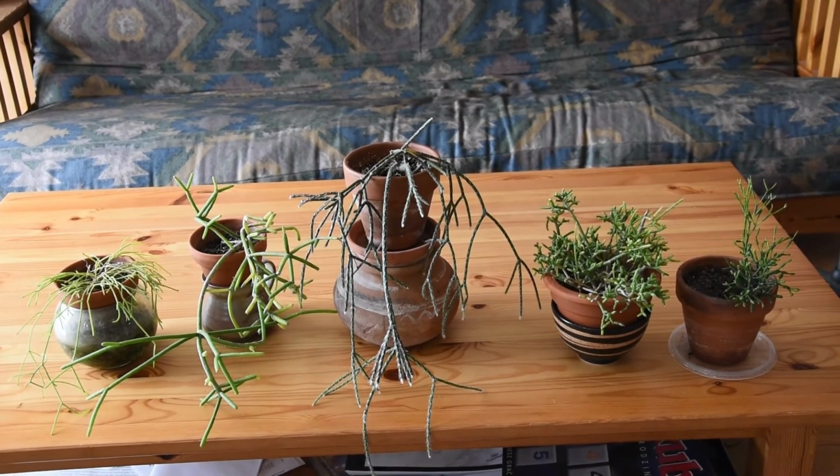Maybe a little bit less water during winter, but because I keep them on my windowsill in the living room, the air here is quite dry and the temperature is quite warm, so I do water them a lot. I water them about as much as in the summertime. In the summertime, I keep them outside in a shady spot.